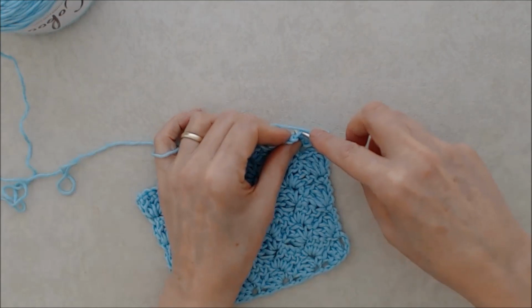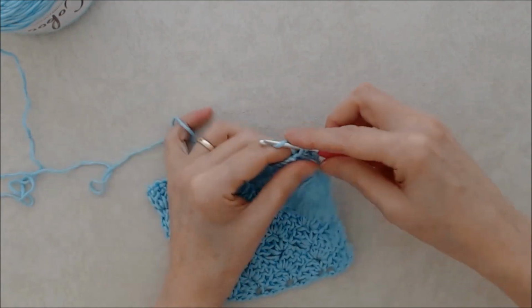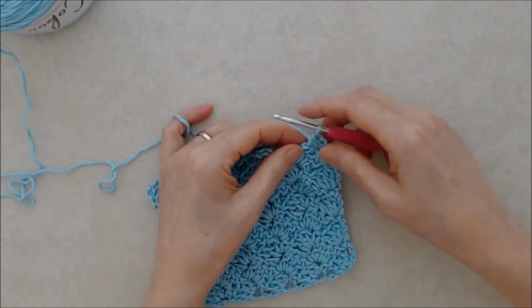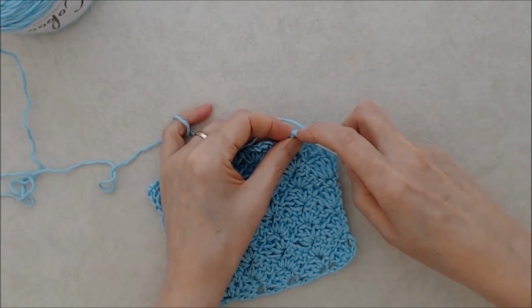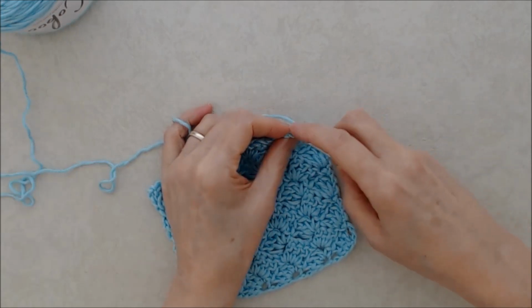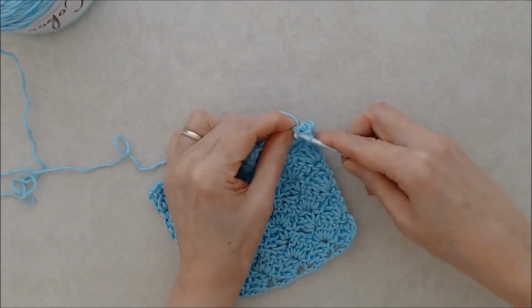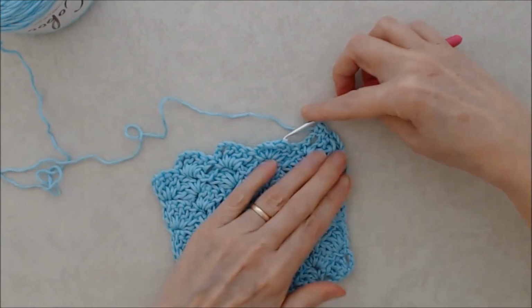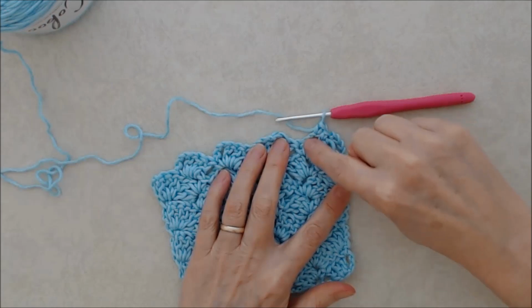So I'm just going to go into that stitch at the top there and do a single crochet. And you just have to play around with this and try to even it out as best as you can. And then I'll do another single crochet into the top of the next stitch. And there's really no rule. You just want to figure that out. So that's brought me across the top of the cluster.